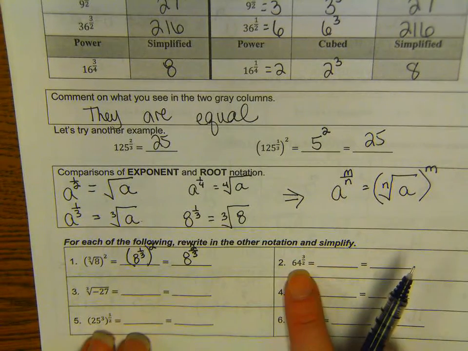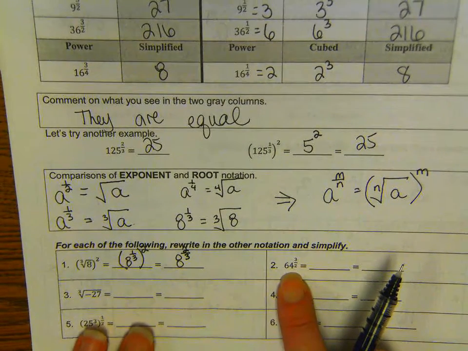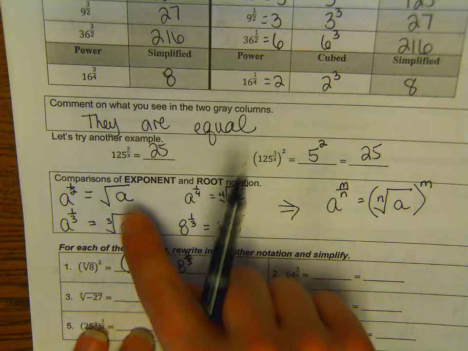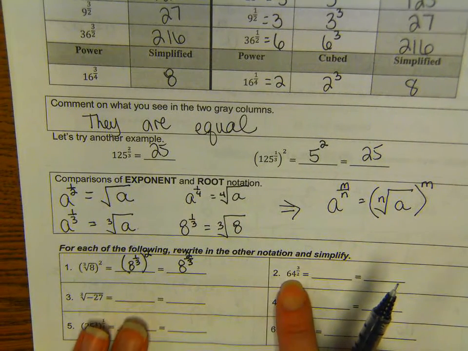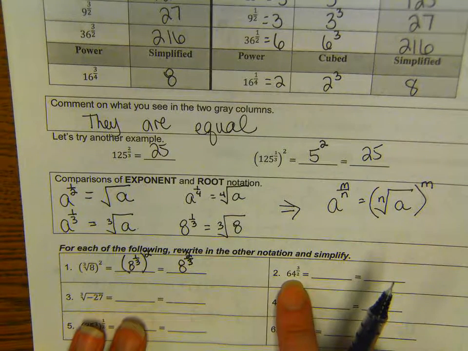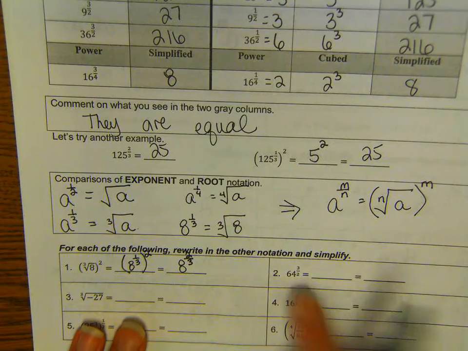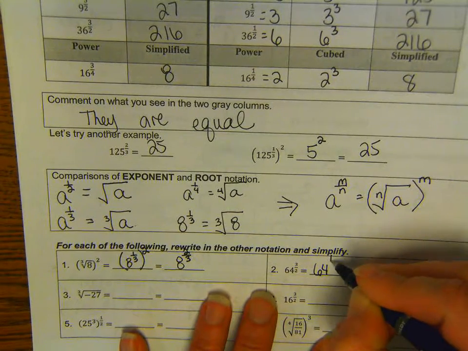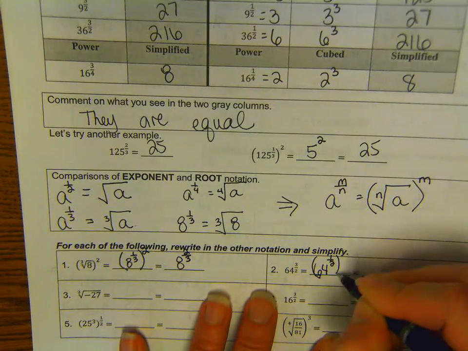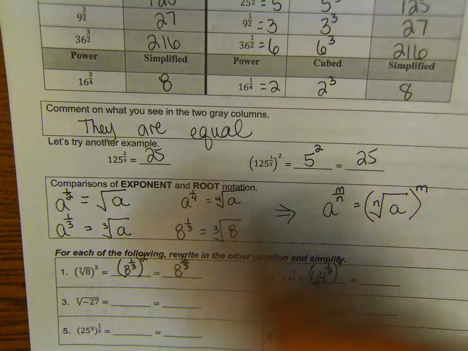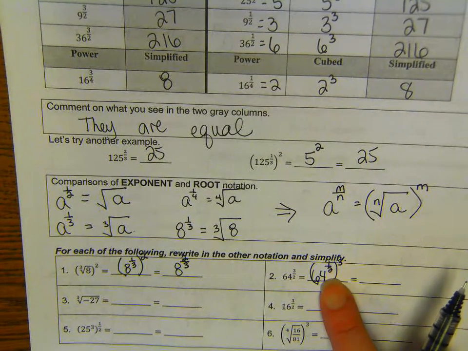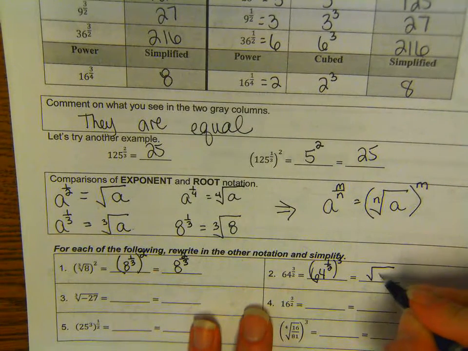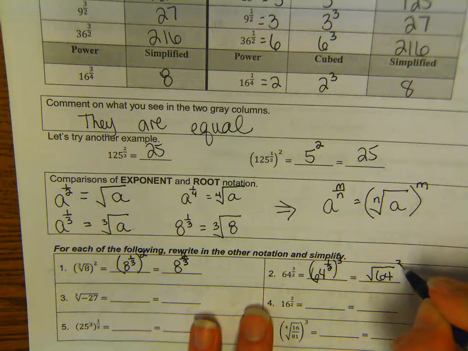Can you guys tell me how I would write this? This is an exponent. I want to write it as a root now. So this means 64, if you want, I'll write it this way, 64 to the 1/2 cubed. How do you write this as a root? What kind of root is this? The 1/2 power. Square root. So this is the square root of 64 and then cubed.